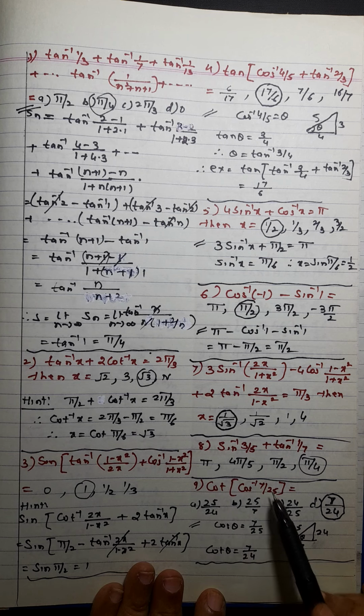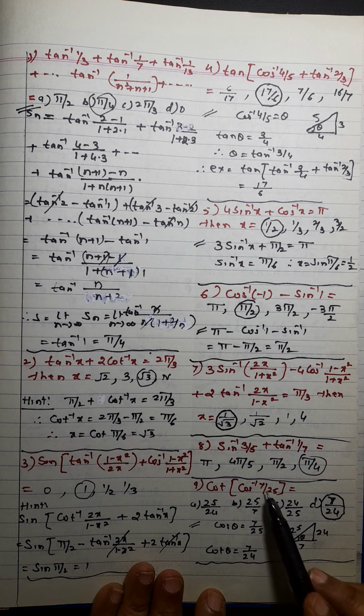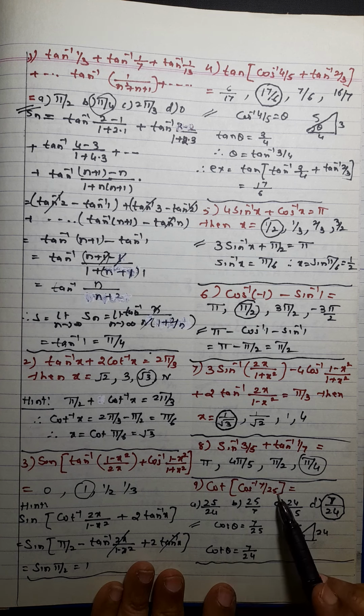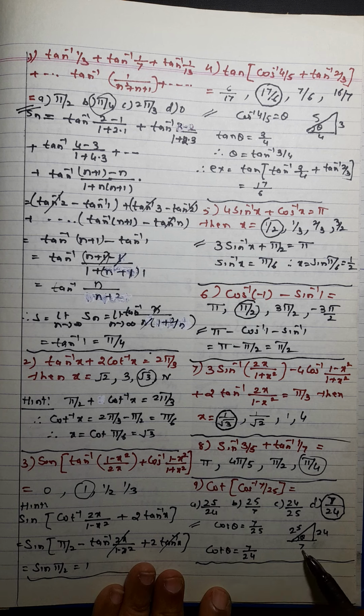Cot of cos inverse of 7 by 25. I will write cos inverse of 7 by 25 is theta. So cos theta is 7 by 25. So this is 7, this is 25. So this square minus this square, if you do, you will get 24 square. So this is 24. So in the question, we want cot of theta. So cot of theta will be this upon this. This is your answer.